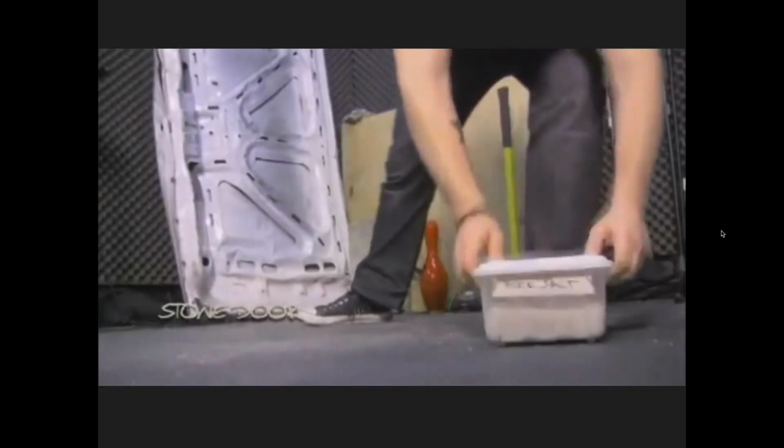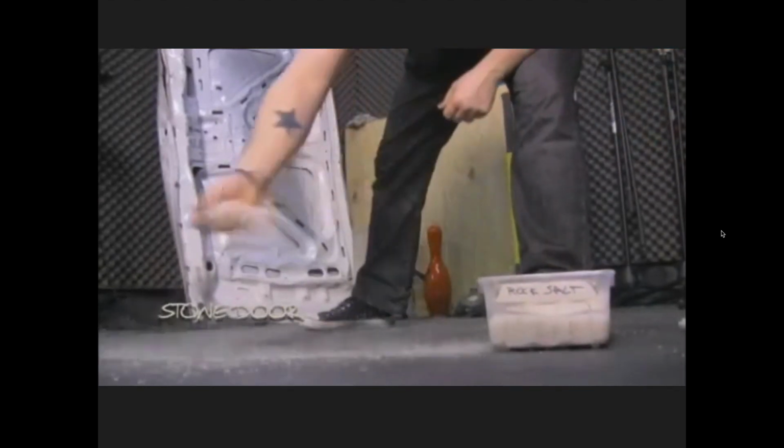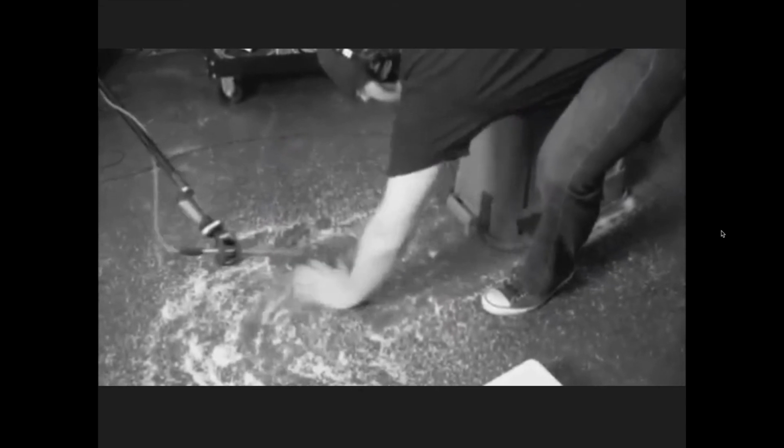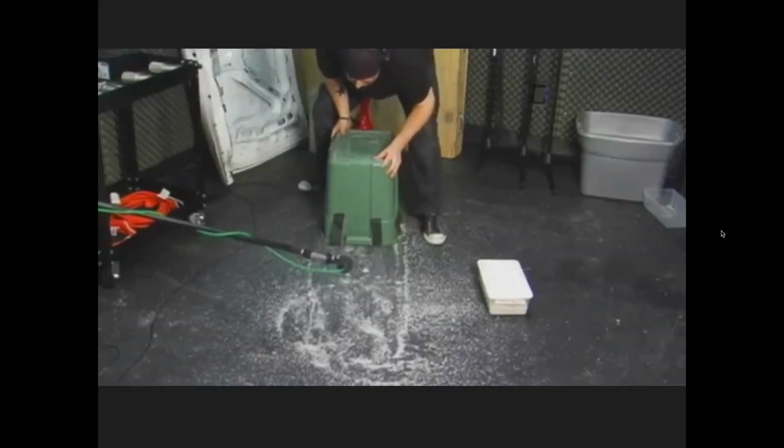Next, we're going to mic a plastic tub being dragged on top of rock salt. This creates that classic stone door closing sound. We'll want to follow the sound using an NTG3 shotgun rather than just letting the sound pass in front of a stationary mic. With the mic mounted on a boom pole, we're ready to go.